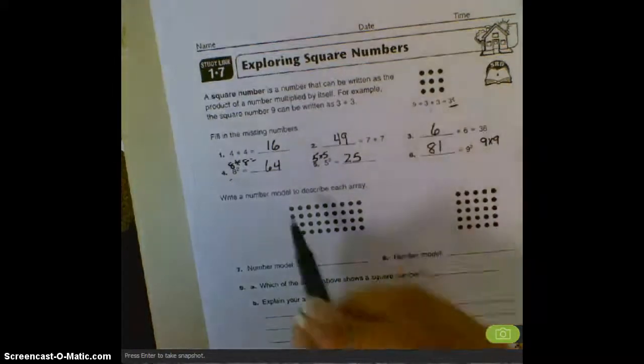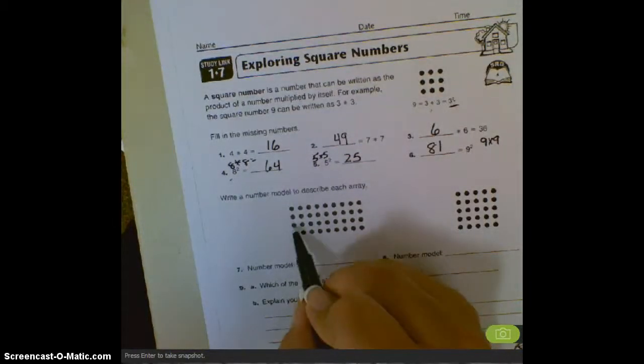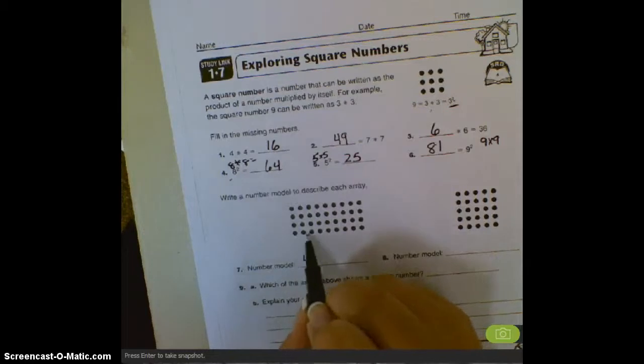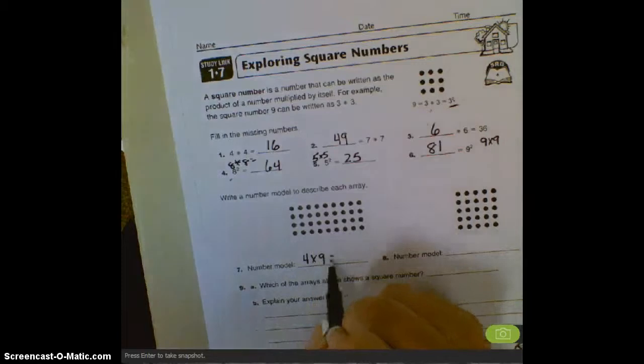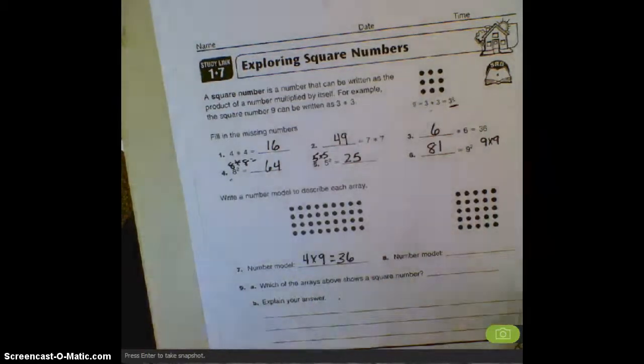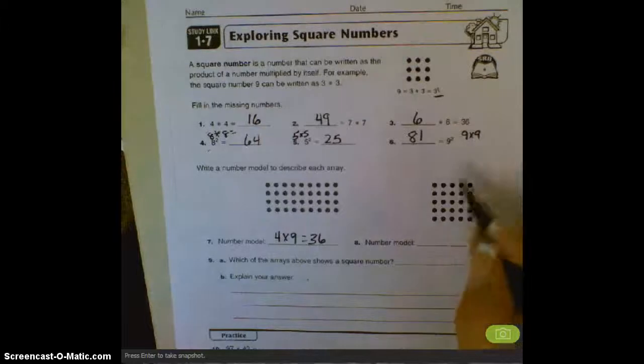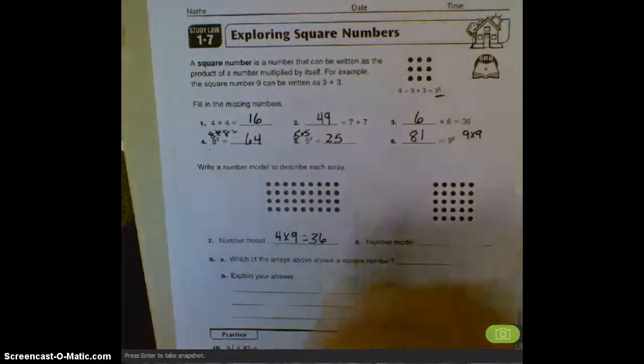And then working down here, we're looking at an array model, and it looks like it is up 4, and it's across 1, 2, 3, 4, 5, 6, 7, 8, 9. So it's a 4 by 9 array, and we know 9 times 4 is 36. We'll do the same with this one. This one looks like a square though. This one was a rectangle.